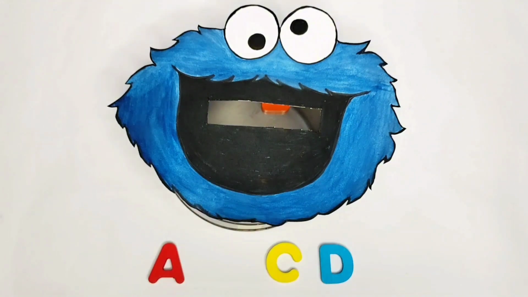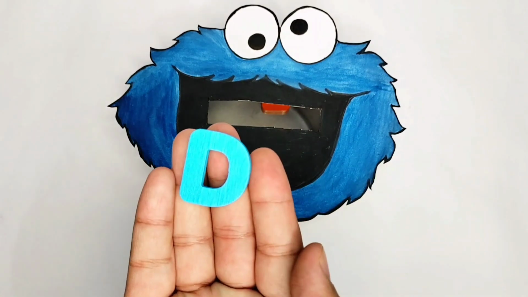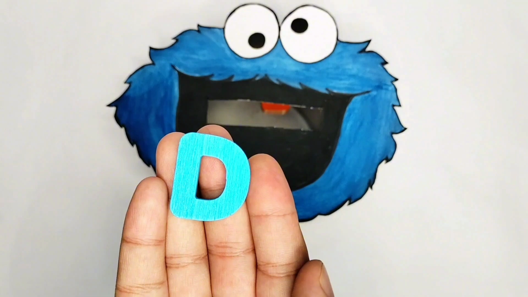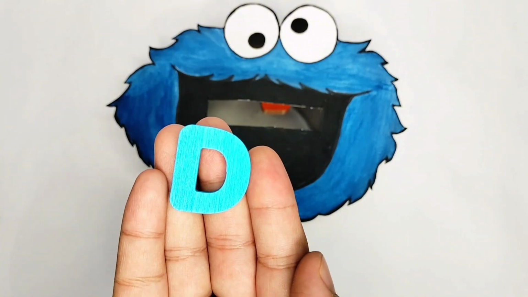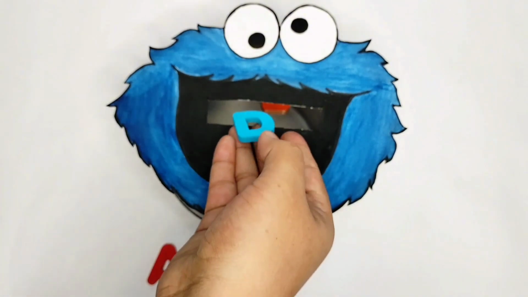Next he wants a letter that sounds T, T. So we have an uppercase letter D that sounds D, D. Let's feed him.